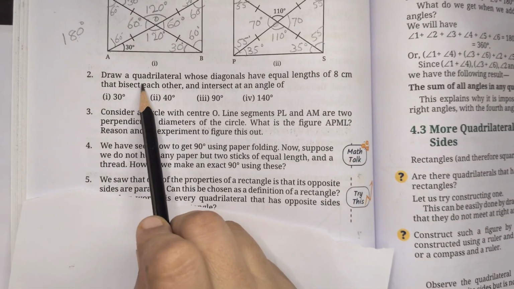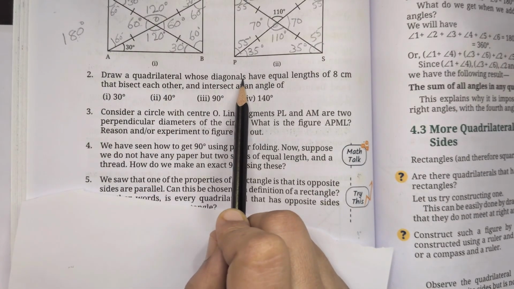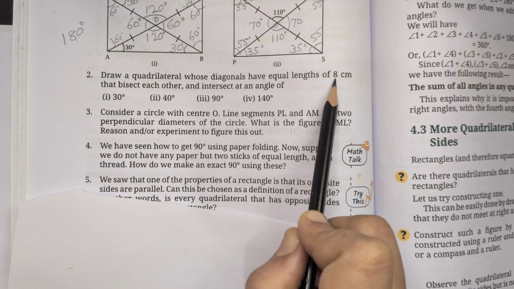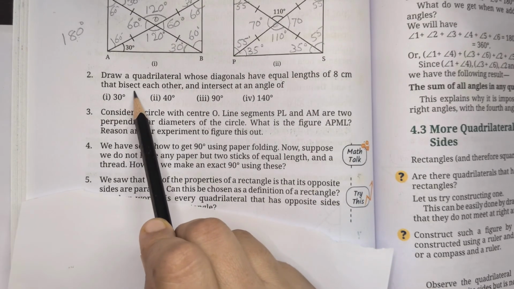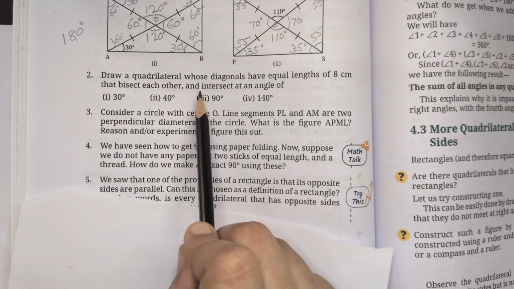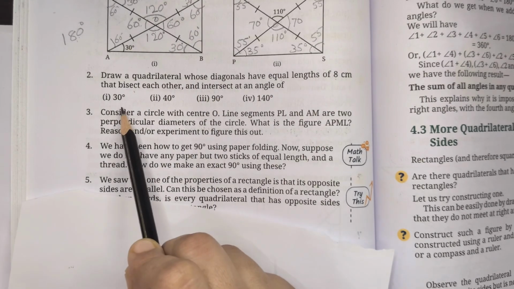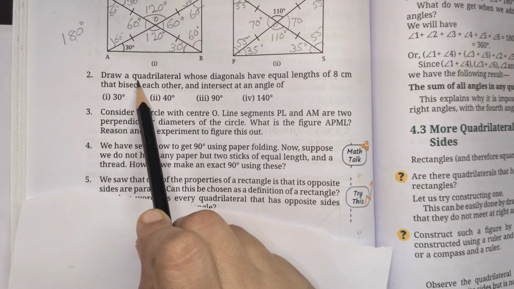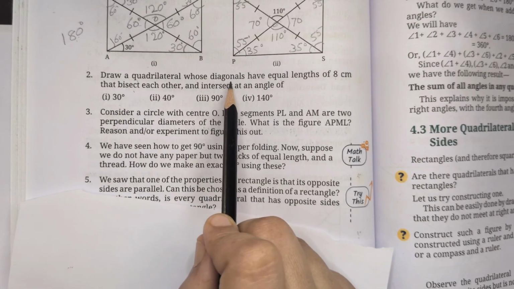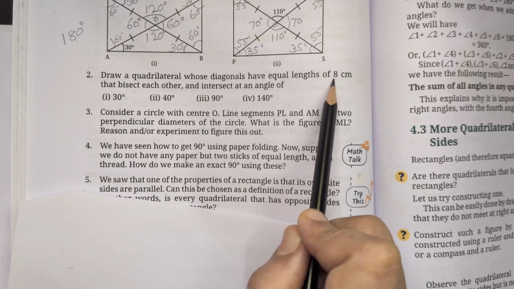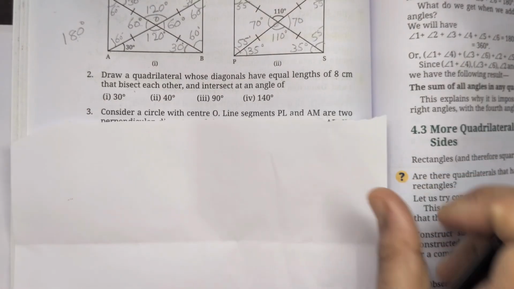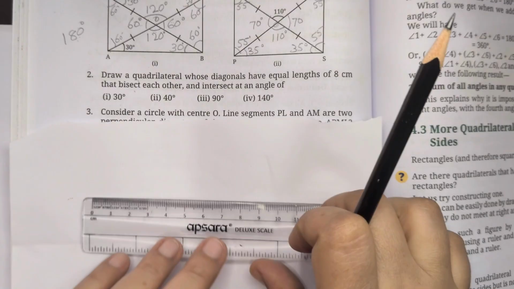Second question: draw a quadrilateral whose diagonals are equal lengths of 8 centimeter, that bisect each other and intersect at an angle. Here 4 angles are given. We can do one by one. So we have to draw a quadrilateral whose diagonals are equal lengths of 8 centimeter. For that, first we have to draw a diagonal of 8 centimeter using the scale.